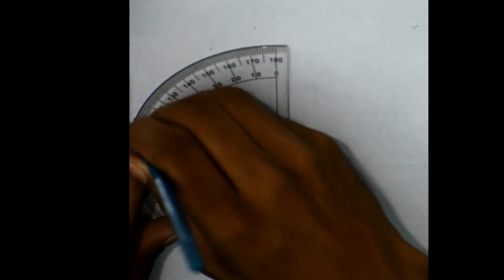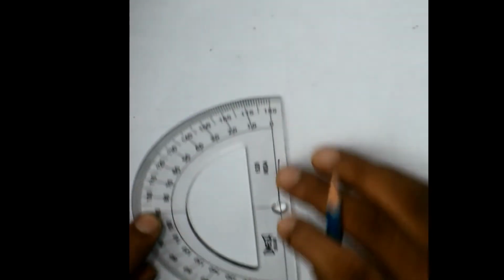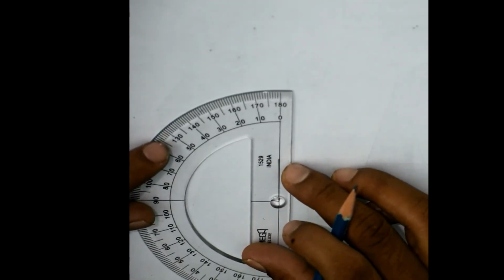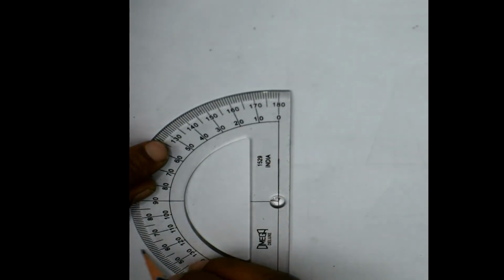Again, this is 72 degrees. This is also 72 degrees.